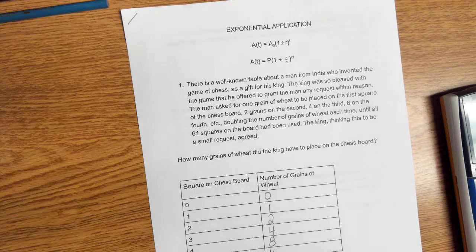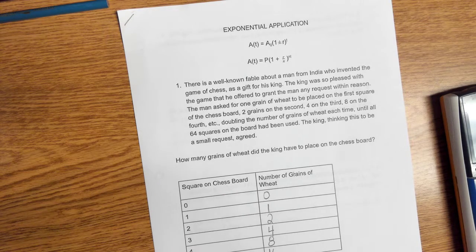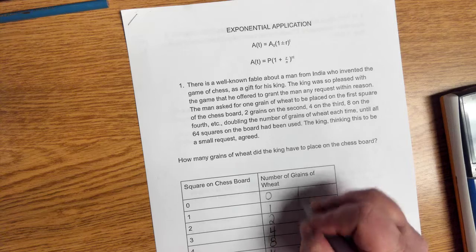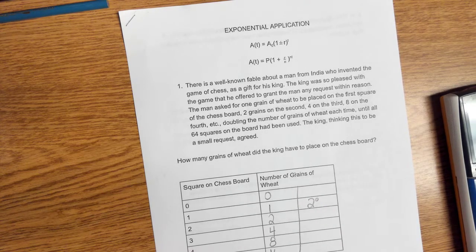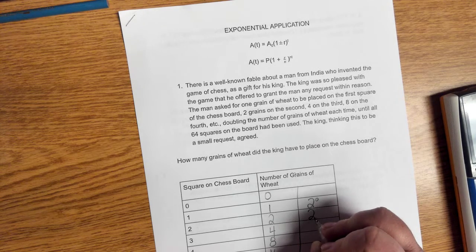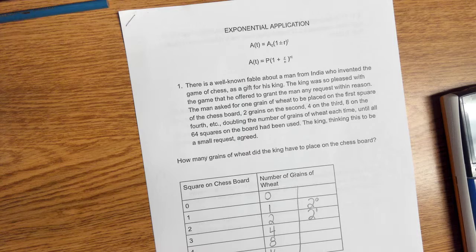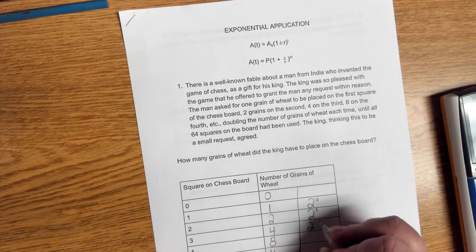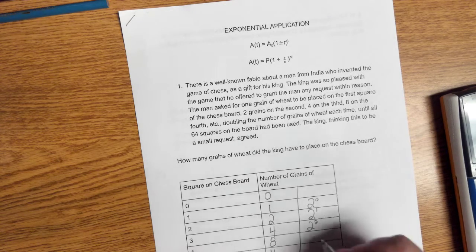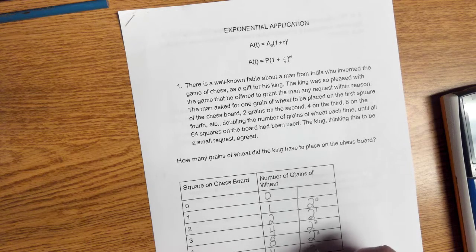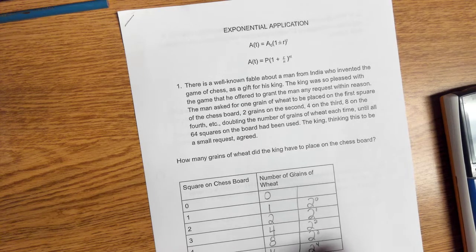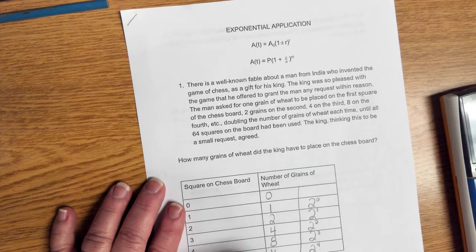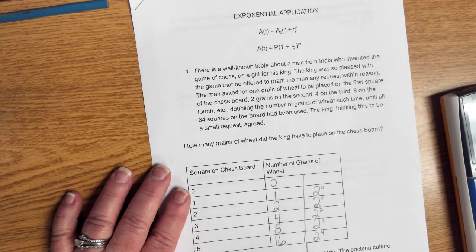Okay. So if I needed a successive ratio, here I have what? 2 to the 0 power. That's like saying 1, isn't it? Okay. Doubling. 2 to the what? First power. 2 to the second power. 2 to the third power. 2 to the fourth power. What happens down here at the 64th square? 2 to the 63rd power, correct.